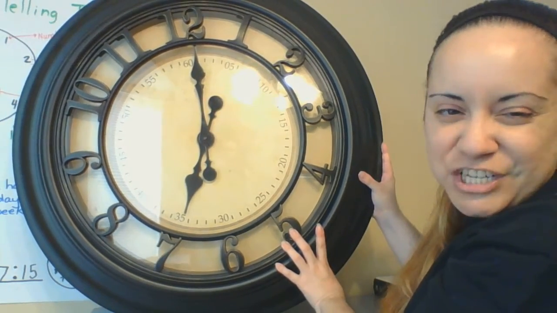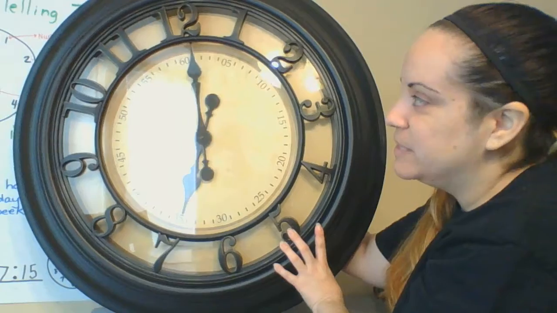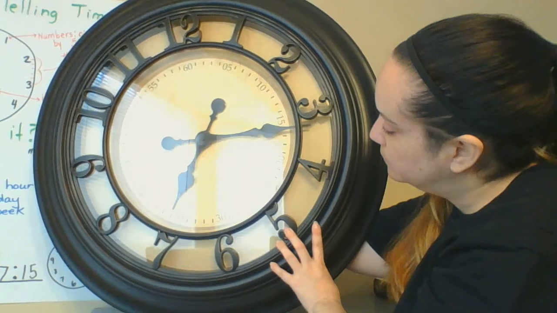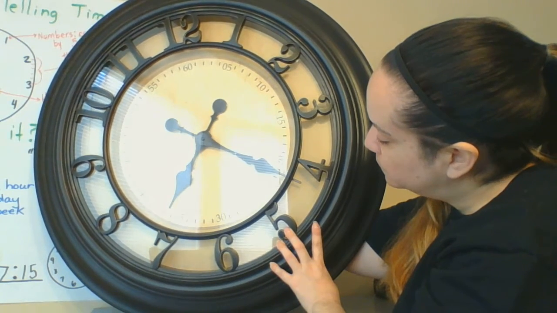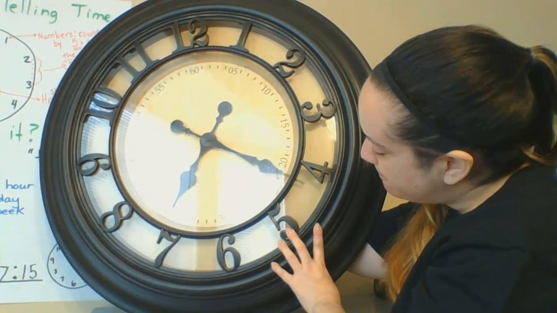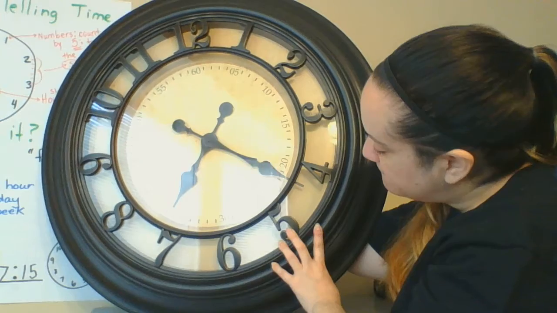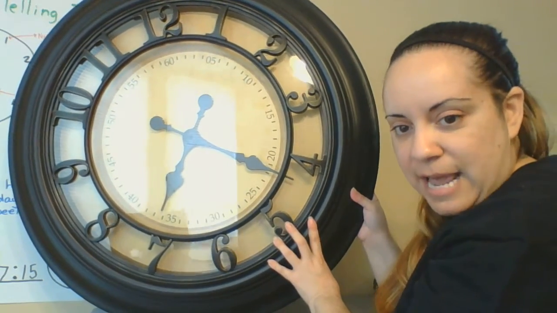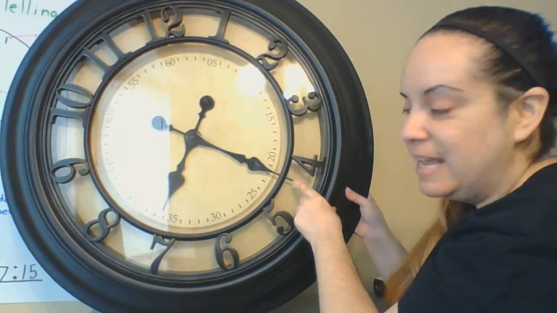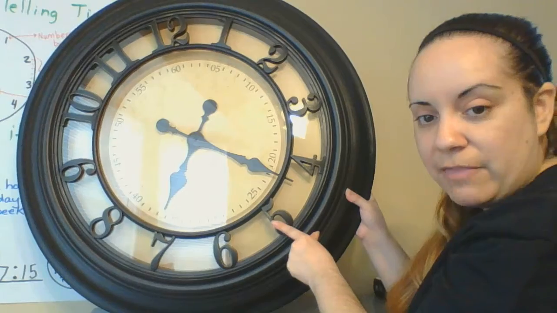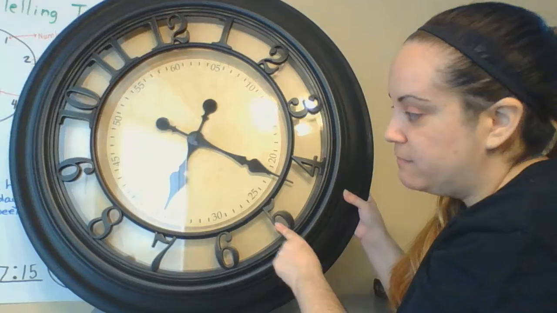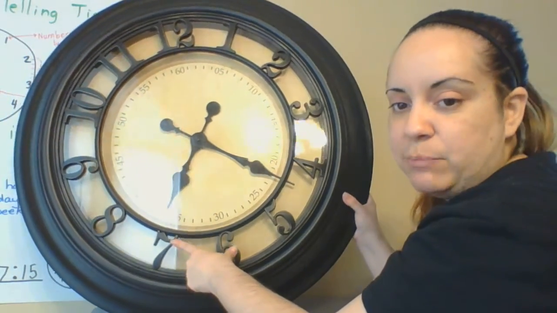All right, I'm going to give you an extra credit. You know, I always like to challenge you. So let's try this one. This one's going to be a little bit harder. Okay, now look where my minute hand is. It is between the 4 and the 5. It's not pointing right at the 4 and it's not pointing right at the 5. My hour hand is definitely pointing at the 7.